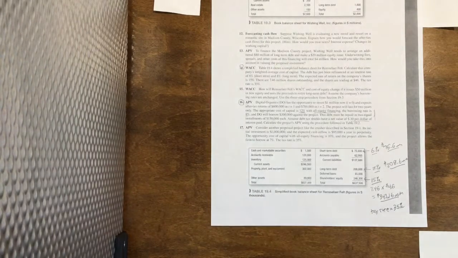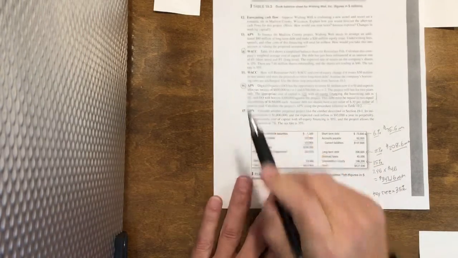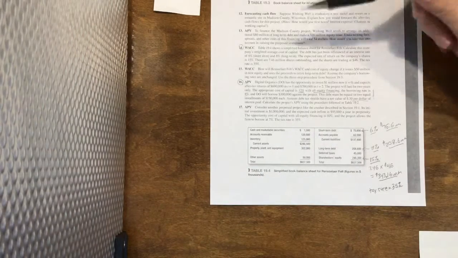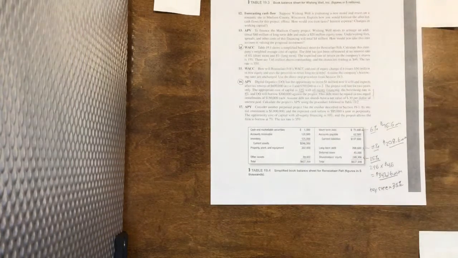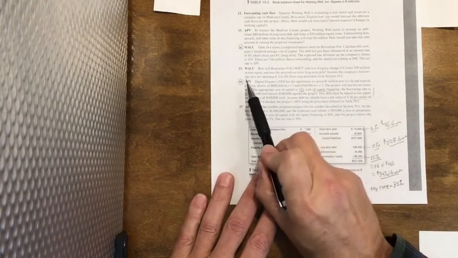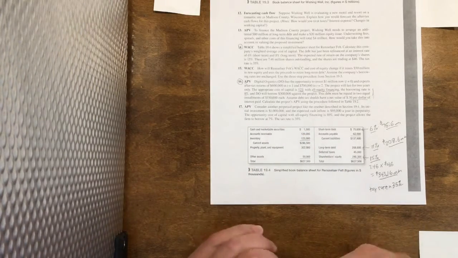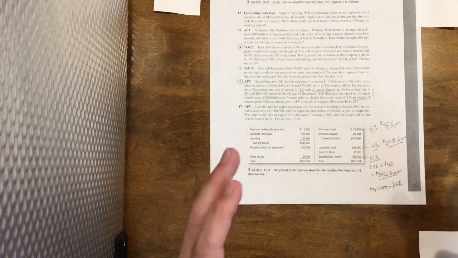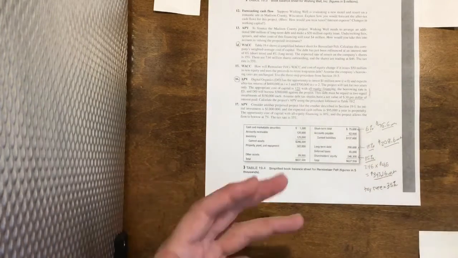Okay, so let's look at this problem 16, the APV or adjusted present value. And there's really nothing fancy about adjusted present value. You're just going to take a series of cash flows, determine a discount rate, and discount those cash flows back to present value. The only sort of trick here, and what they mean by adjusted, is that in addition to just the basic cash flows going in and out, you're also going to take into account any tax benefits of debt, which we've discussed before.